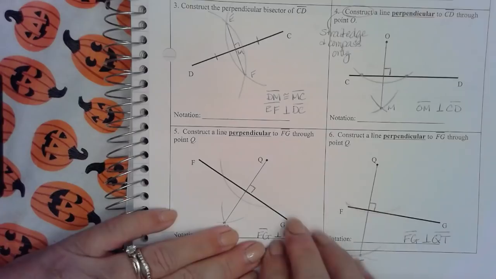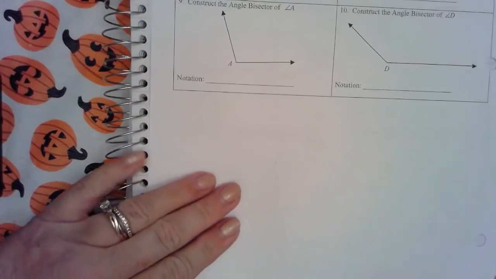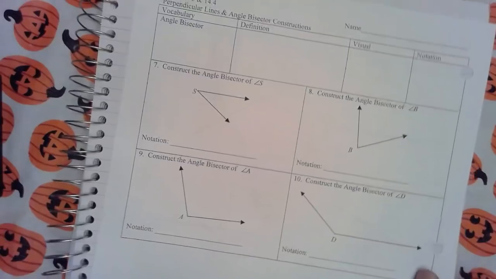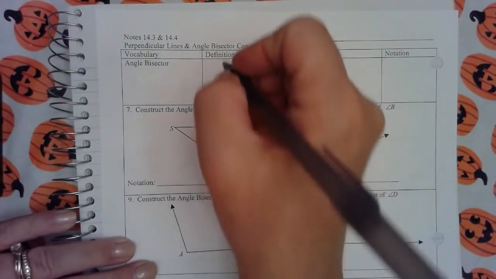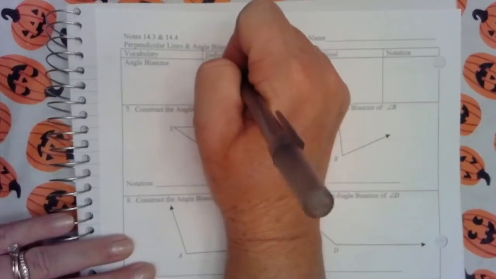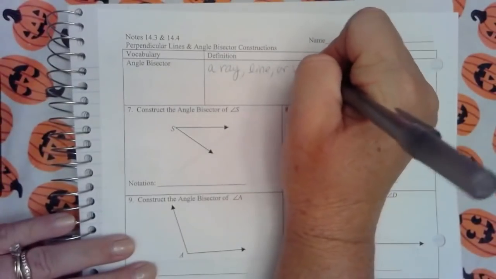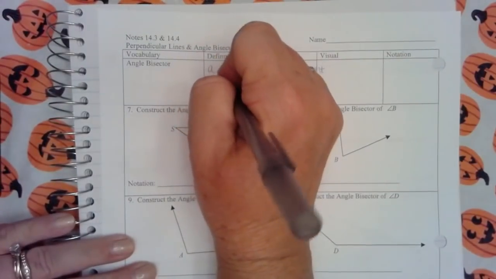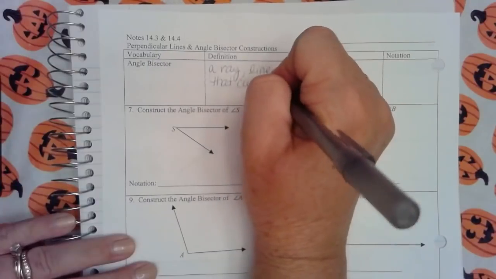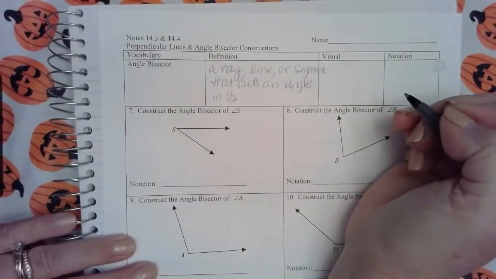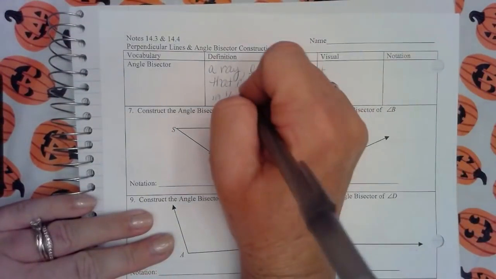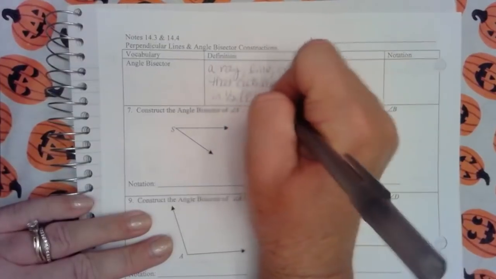Once we've done that, we're going to flip it onto the other side. And now we're going to be dealing with angle bisectors and angle constructions. So in order to do that, we're going to start out by defining what is an angle bisector. An angle bisector is a ray, line, or segment that cuts an angle in half. Now, when I say half, it has to be congruent. So in other words, it has to be into 2 congruent angles.